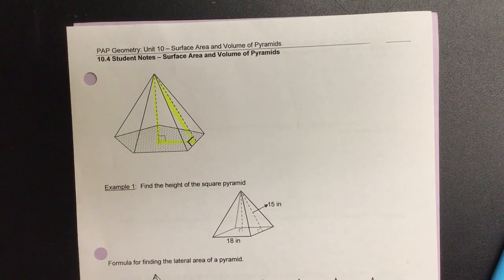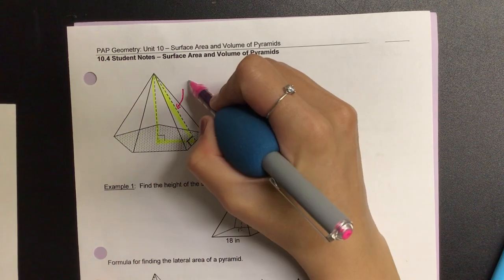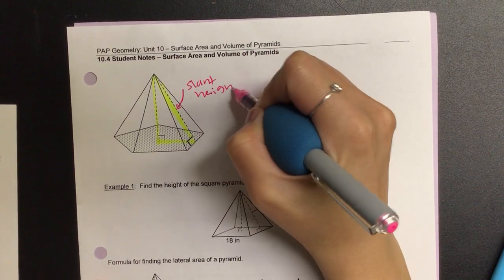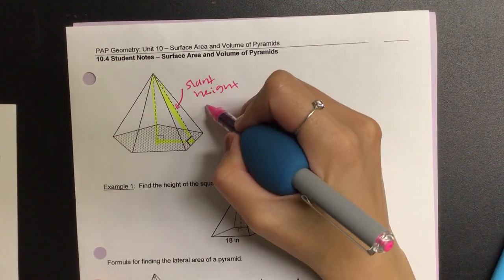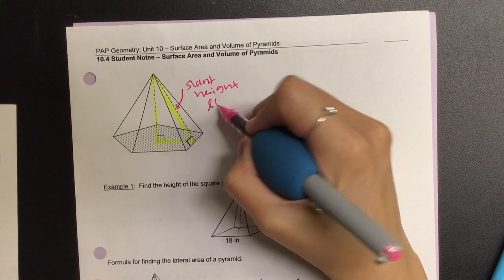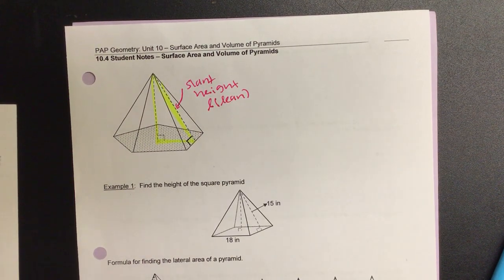Okay, let's go ahead and notate all the parts. This right here is called the slant height, and the slant height is denoted by L. For my class, I'm going to call this a lean, so that the formula correlates with the beginning of the letter.